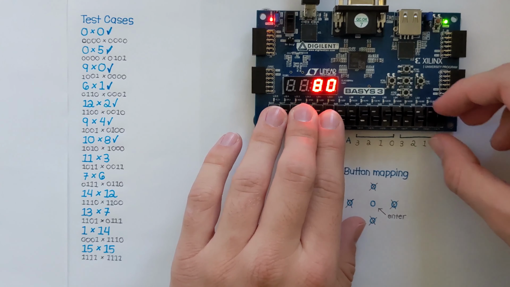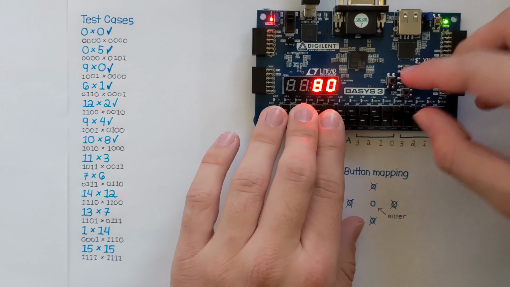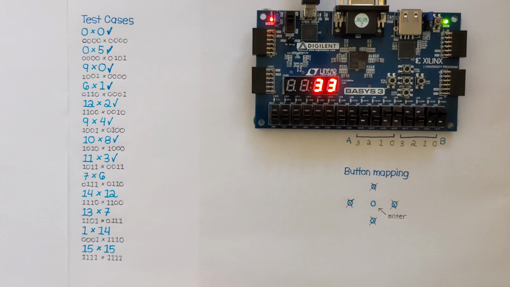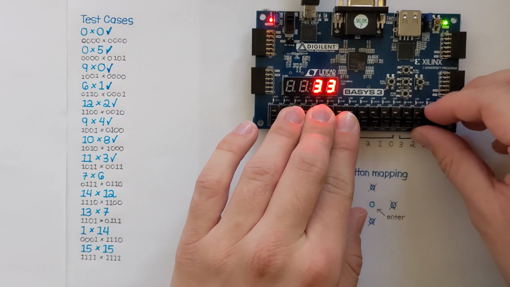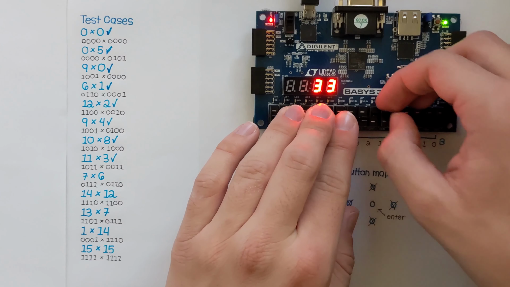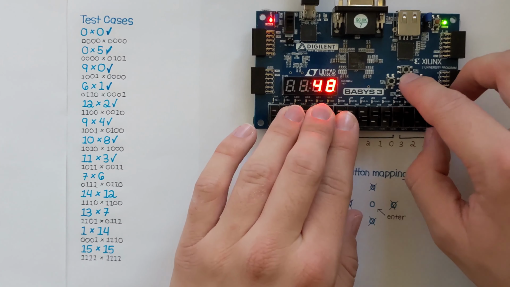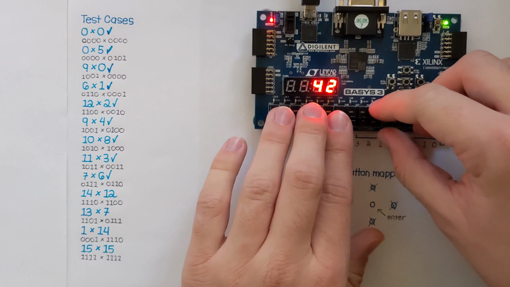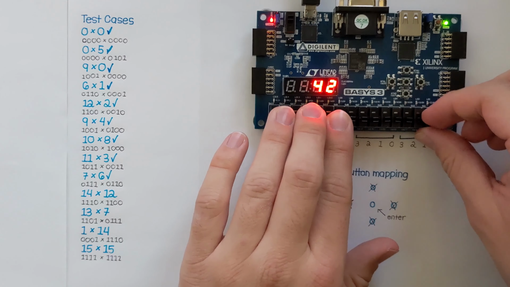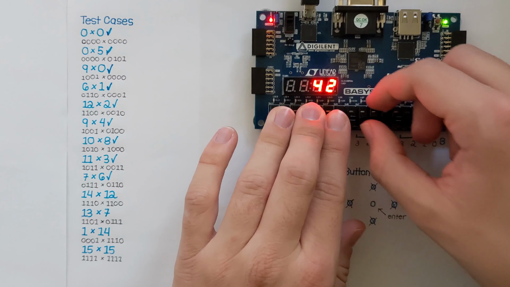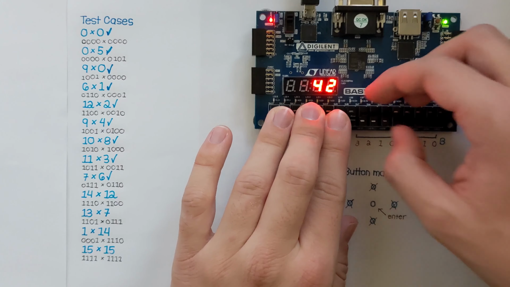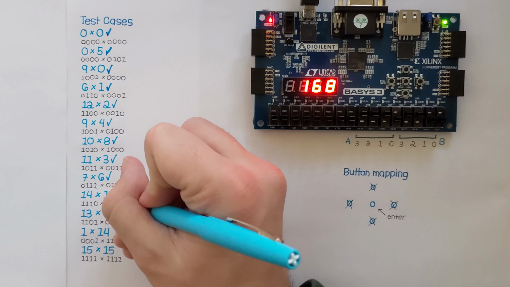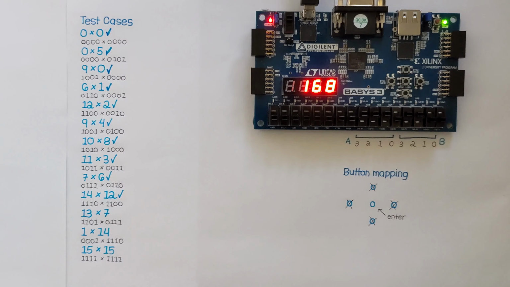11 times 3. 33, correct. 7 times 6. 42, correct. 14 times 12. Enter. 168. That's one I had to look up, but it is correct.